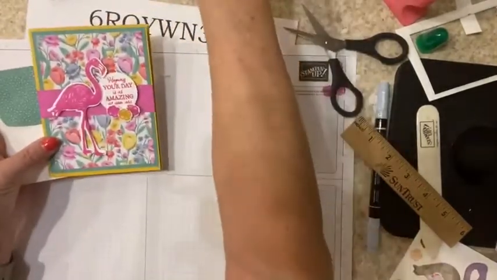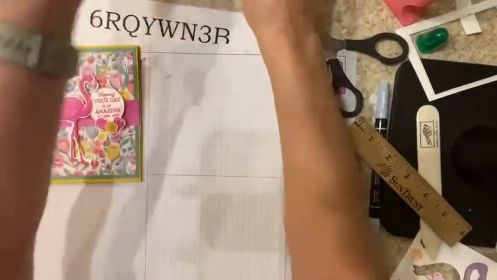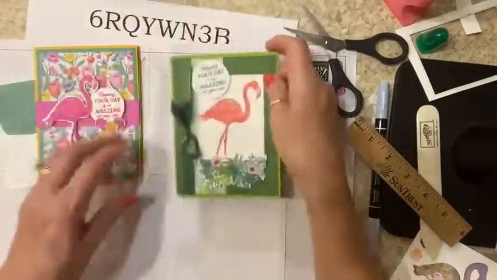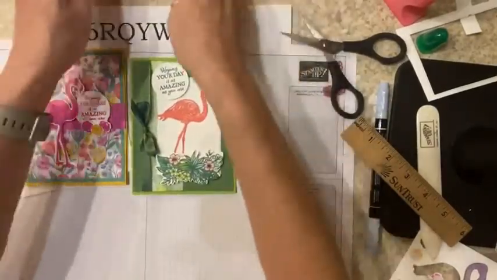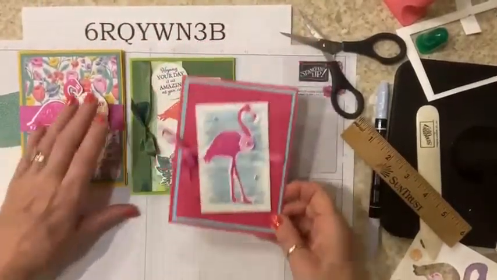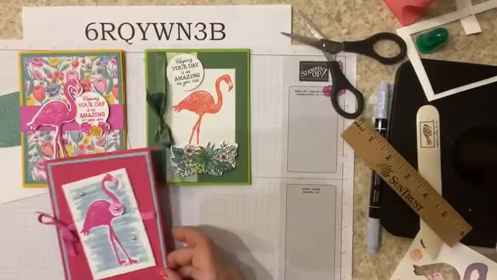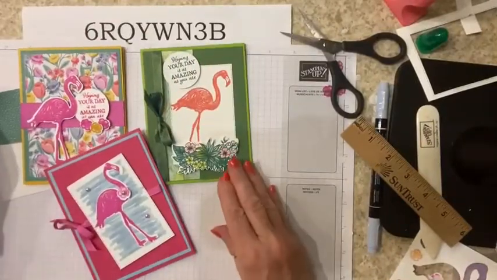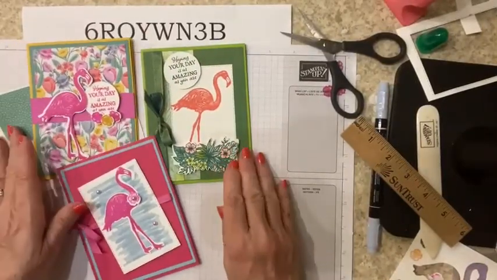So here are the 3 cards that we made this evening. Let me pull those back out. We have this one, and we also have this one. Now, aren't these gorgeous? Don't you just love these cards? Isn't that pretty? Move those up there so you can get them in the camera and see them. Okay, let me flip you back over here.